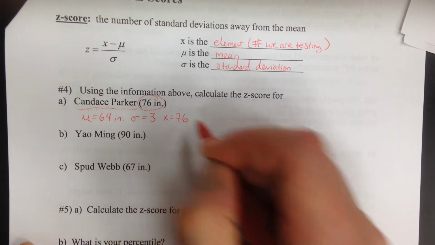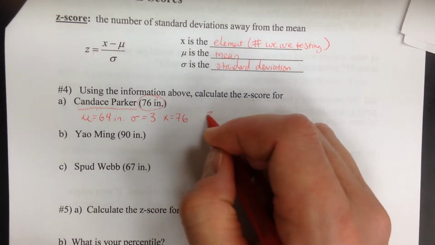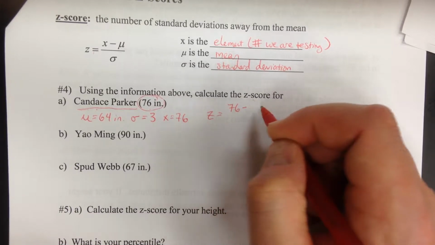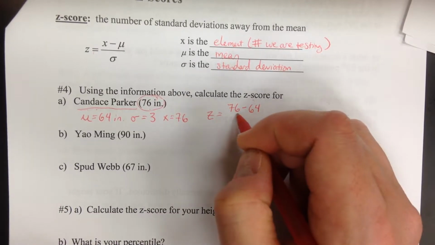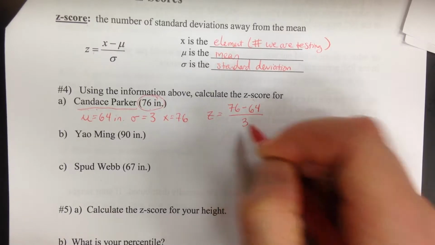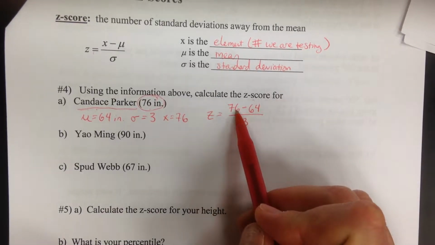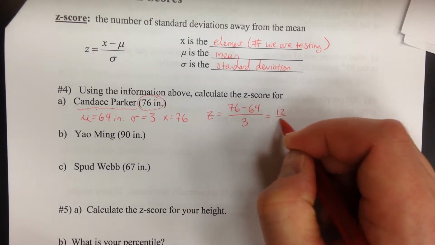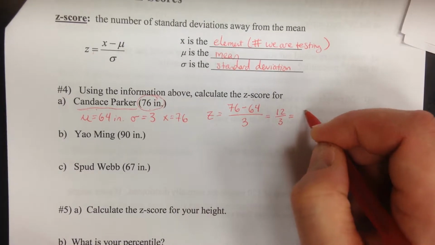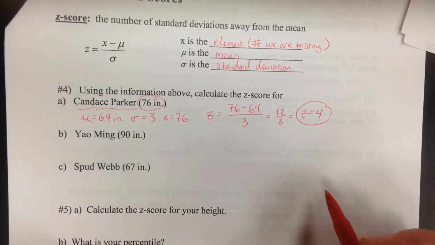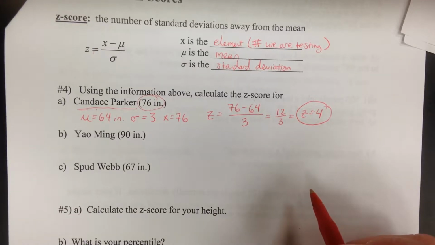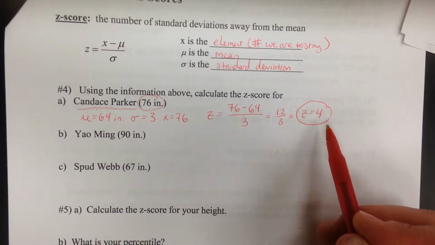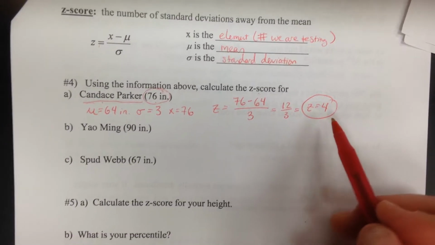X is 76. So we go to this equation, z equals, we take the x value, 76, subtract the mean, 64, and divide by the standard deviation, 3. Now she's above the mean, so we should get a positive z-score. If we subtract, we get positive 12 divided by 3. So her z-score is 4. She's basically off the chart. 3 standard deviations is really as high as the graph, the curve goes. She's off it. That's how tall she is.